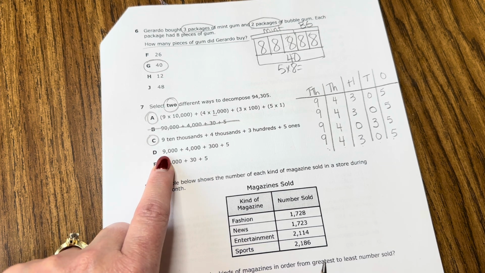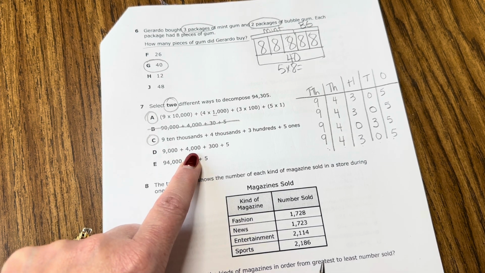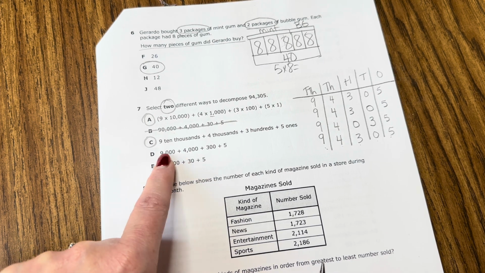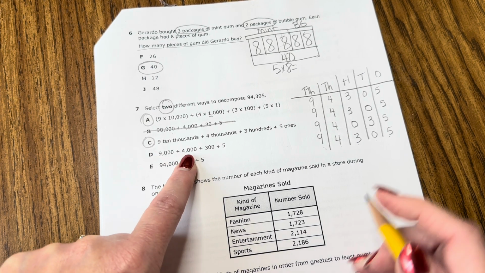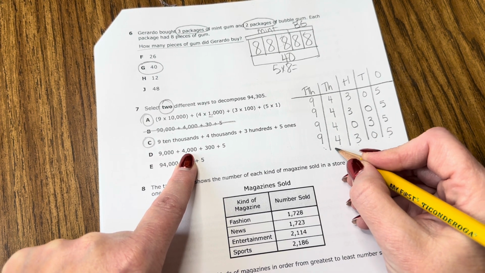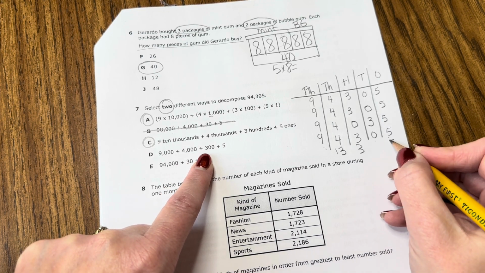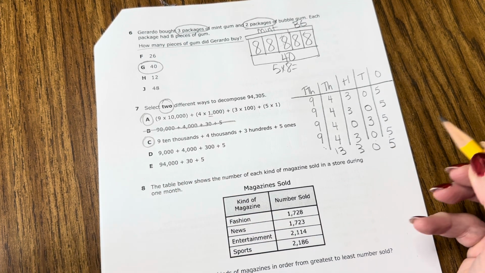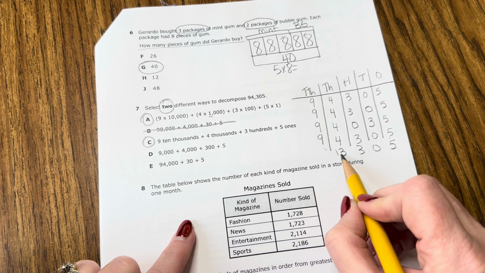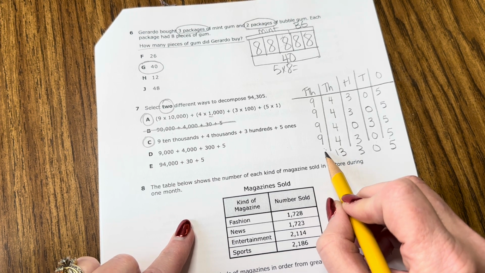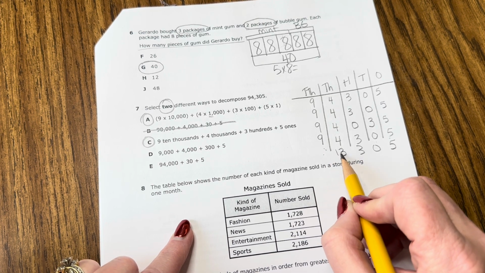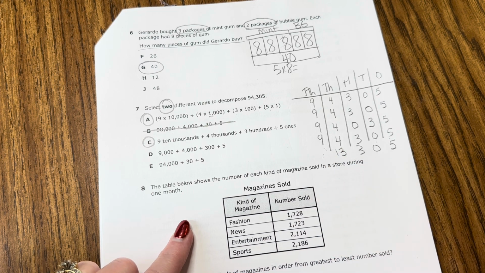This says I have 9,000 and 4,000. Well, then I have to add those together, right? 9 and 4 is 13. So that means I have 13,000s, 305 ones. Well, that doesn't match because that would be 1 10,000, right? Because I would bundle that 10 and move it over. So that's not it.